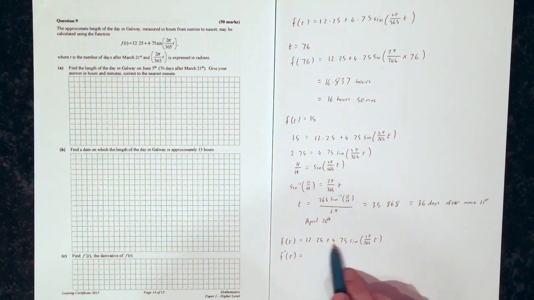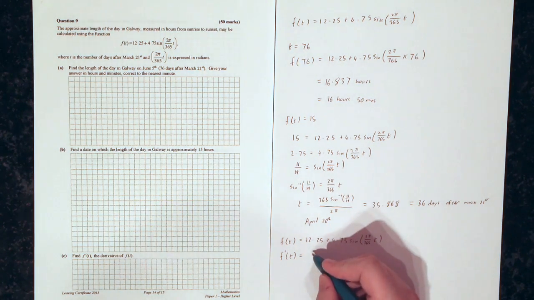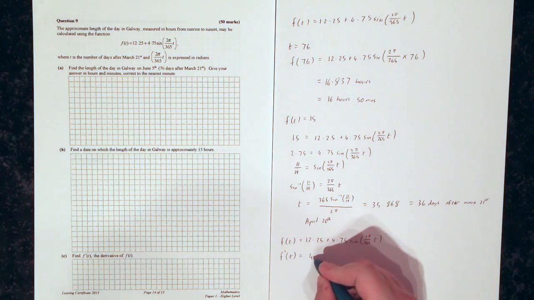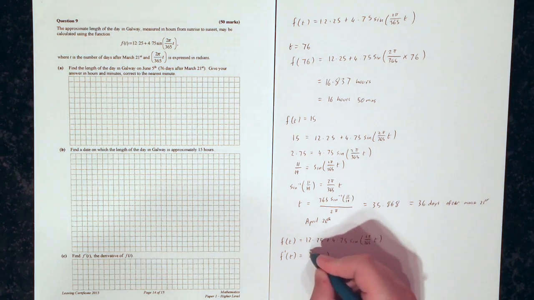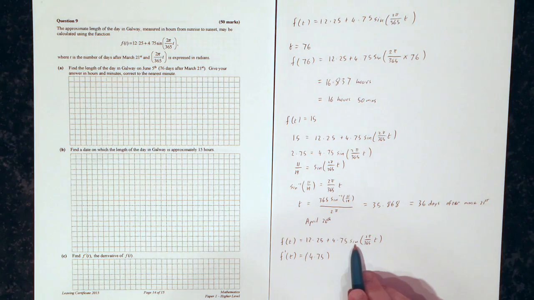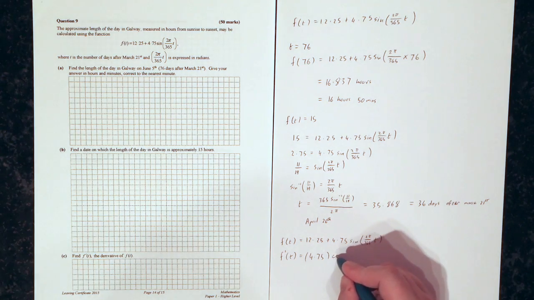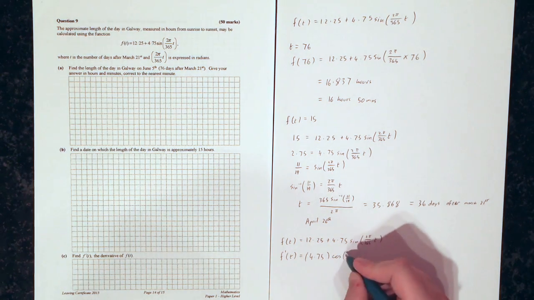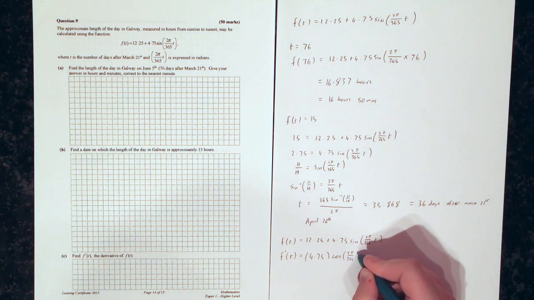So the first thing is, this is a constant times some term that won't disappear, so the constant stays the same. So we have 4.75. Then we want to differentiate sine. The derivative of sine is cos. So that is cos of 2 pi over 365 times t.